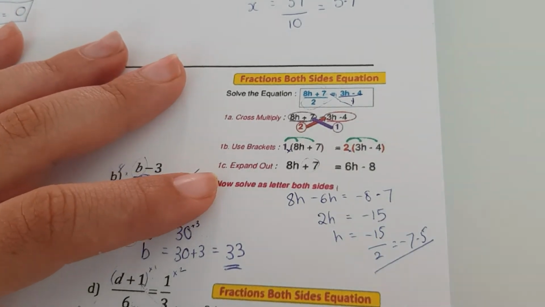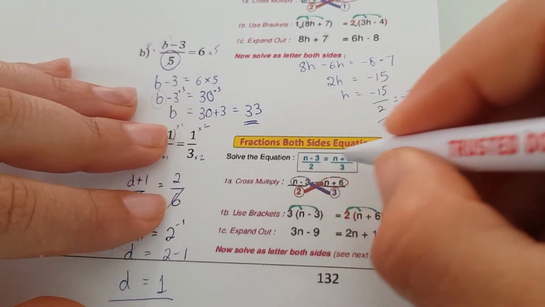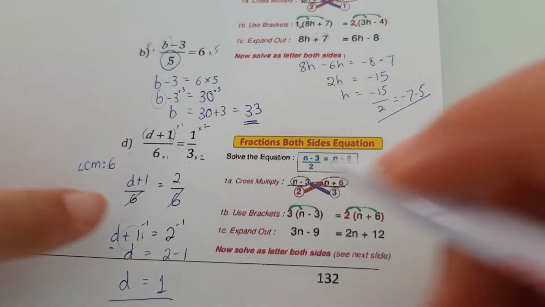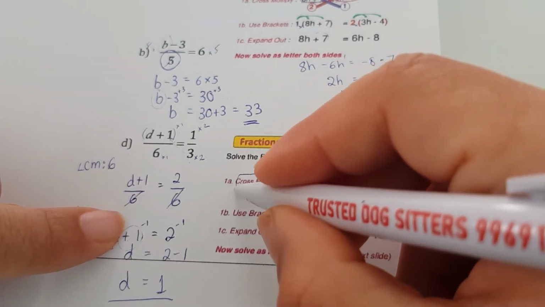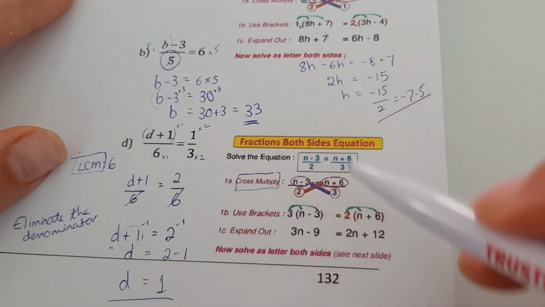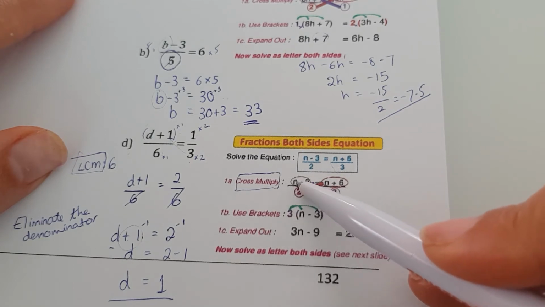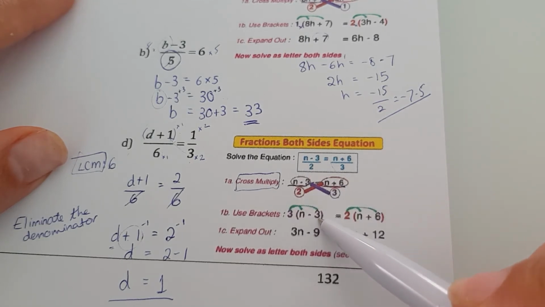Now this one over here, we have two fractions. You can either use the cross multiply method or the LCM method. If you use cross multiply, like this example over here, this 3 is multiplied by all the numerator on that side, so 3 times n minus 3.